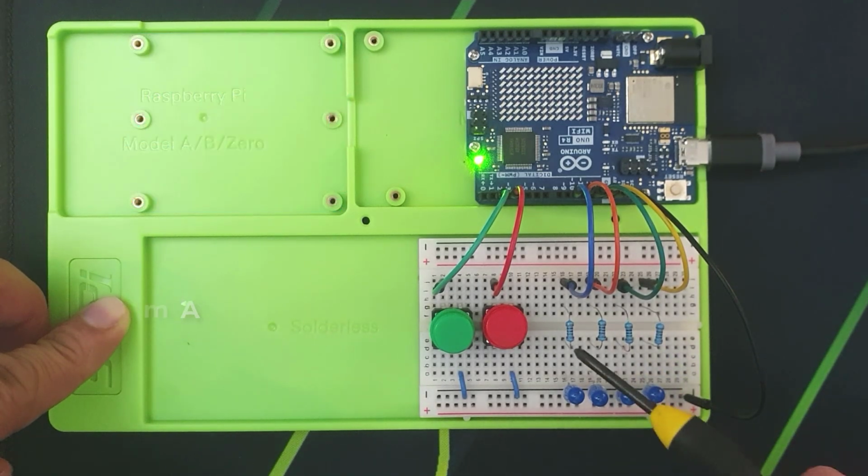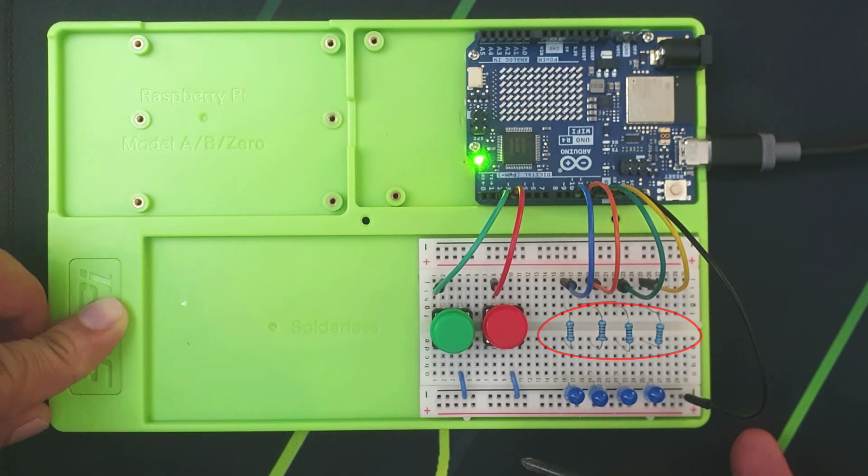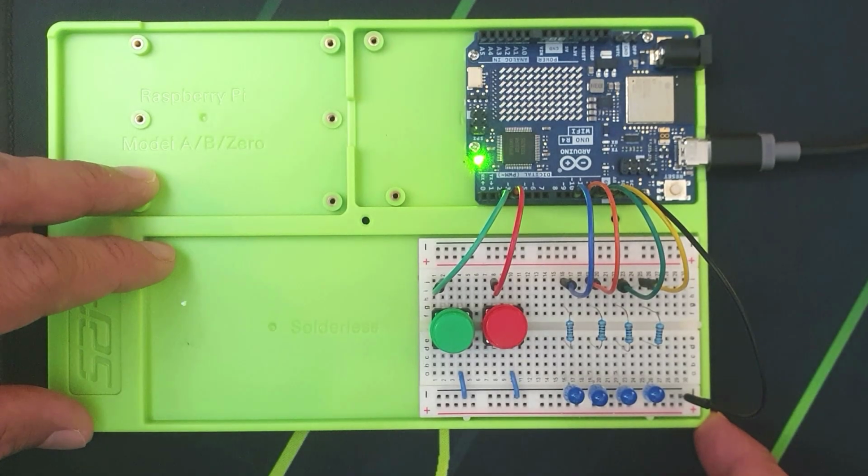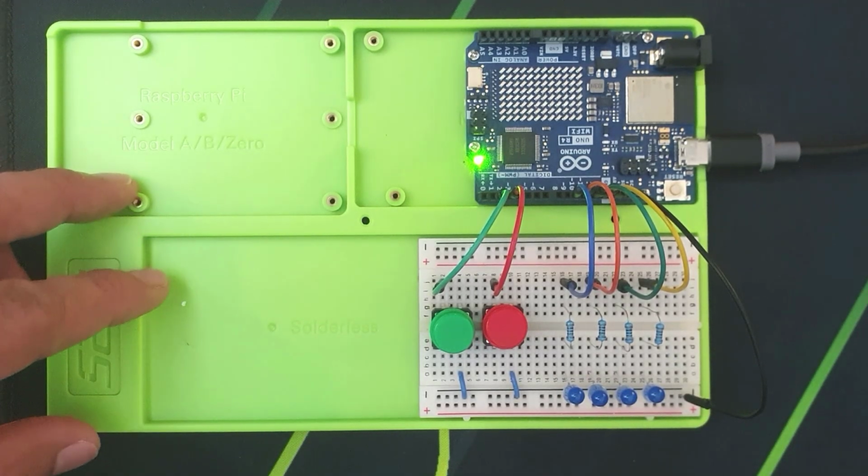And for that, we need to use a bigger resistor value of about 1 kilo ohm so we don't draw too much current that could exceed the maximum current rating. For a detailed discussion of how we got this resistor value, please see the links below.